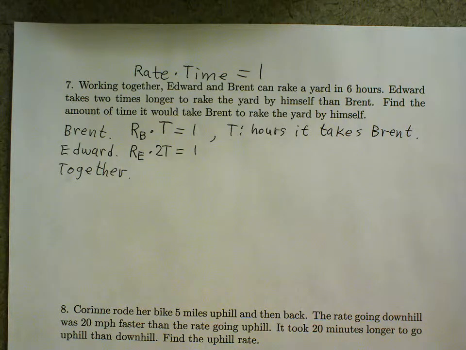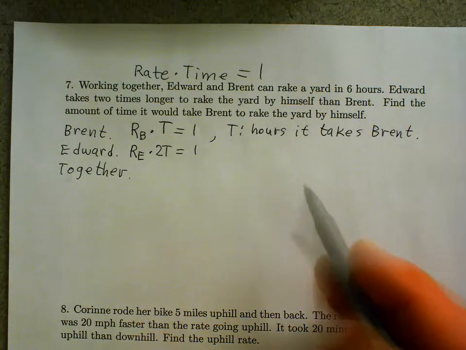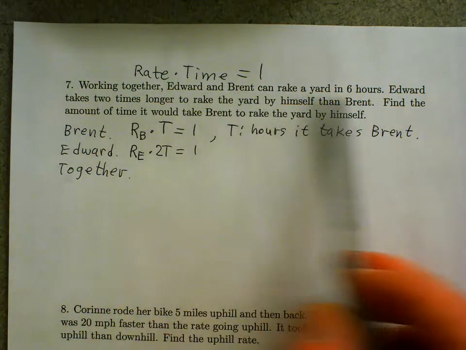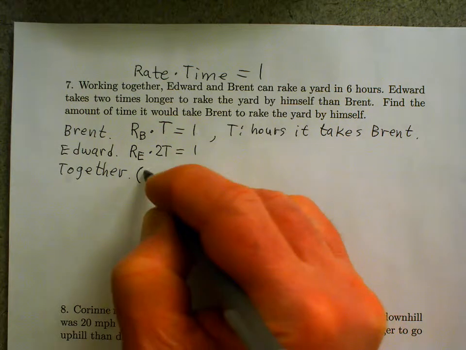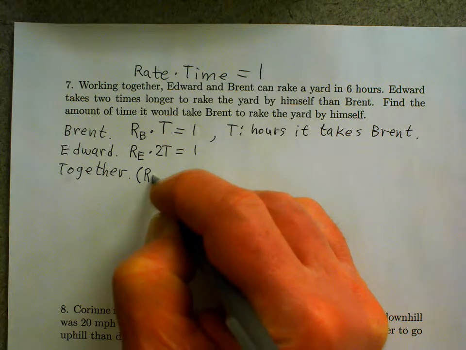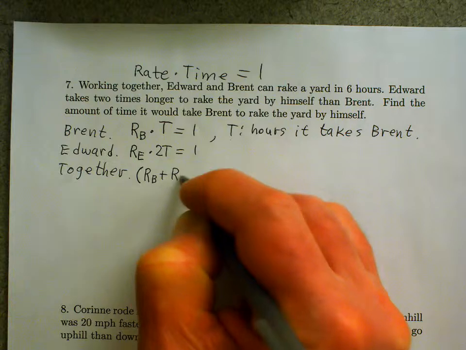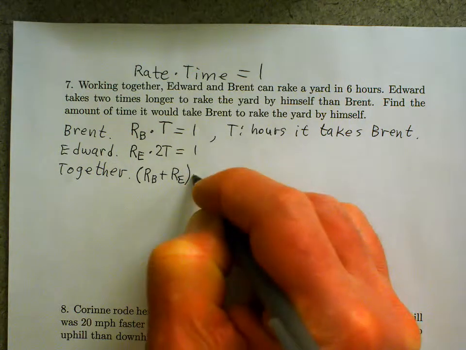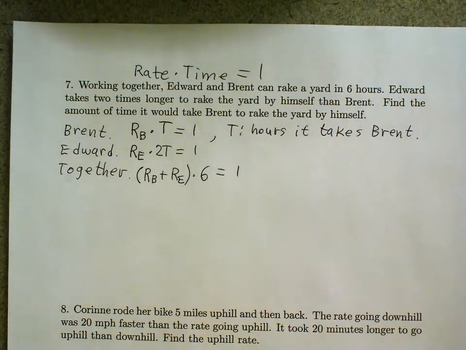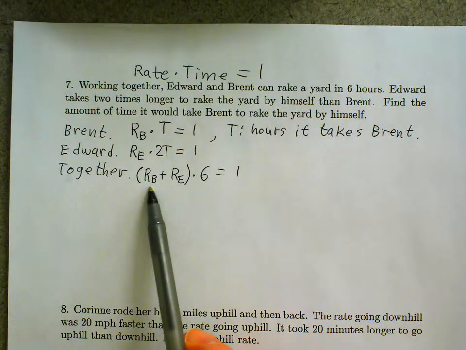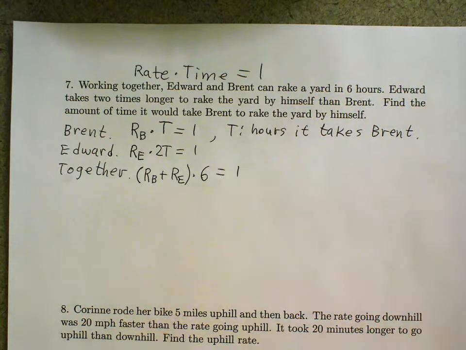All 6. Yeah, 6 hours. When they work together, the amount of time is 6 hours. So when they work together, Brent's rate plus Edward's rate, we multiply that quantity by 6, and the product is 1. So when they work together, we have rate times time equals 1.